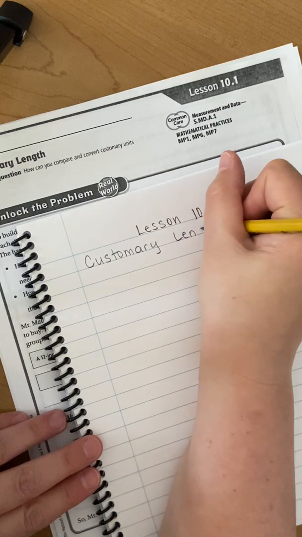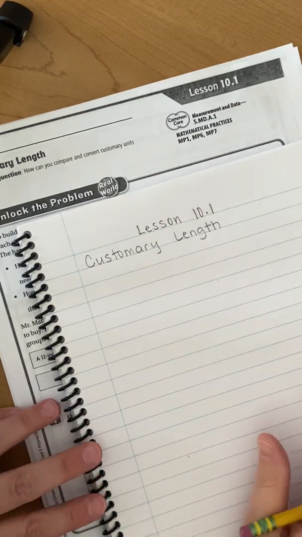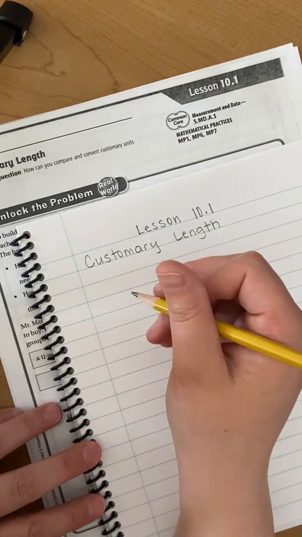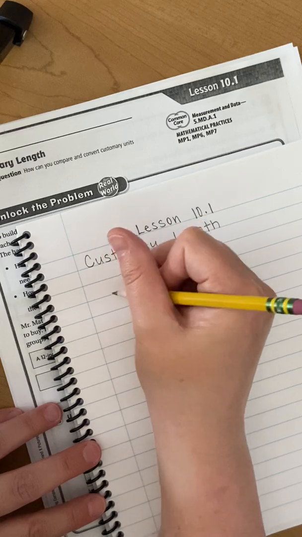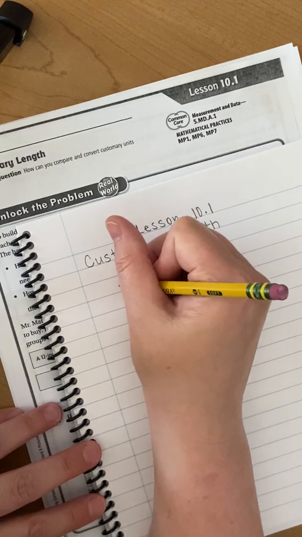You should be pretty familiar with all of these terms just from over the years of school. Then I'm going to make this chart right here: customary units of length.